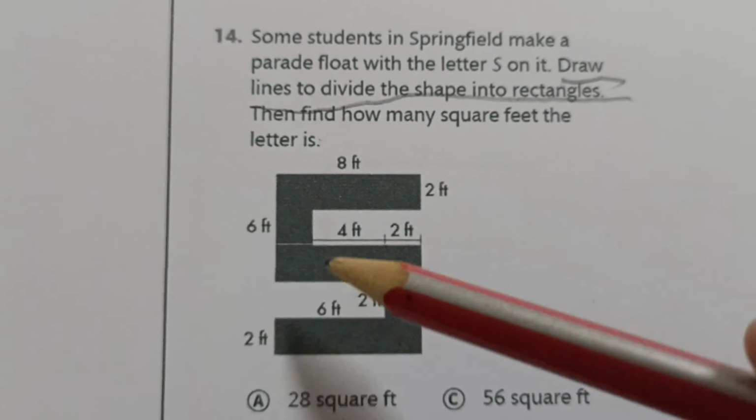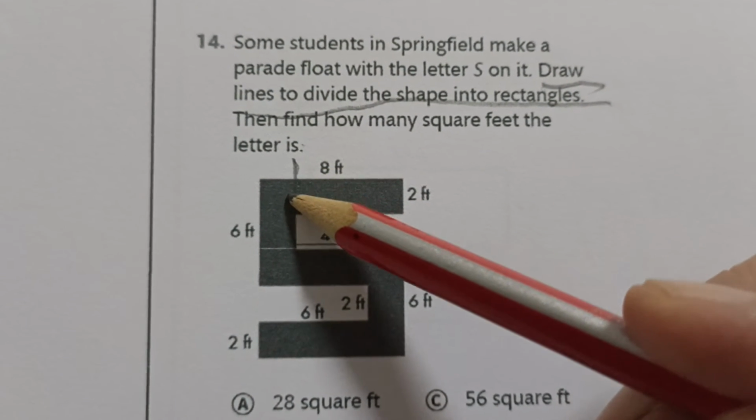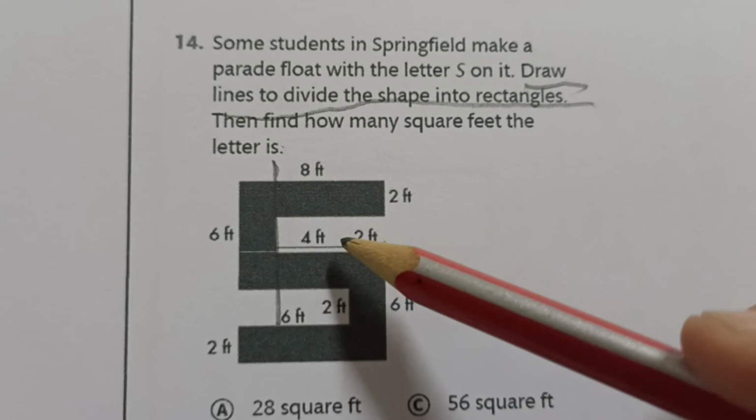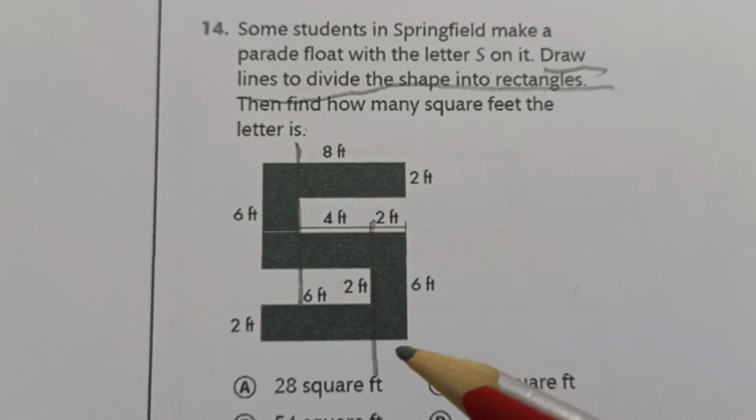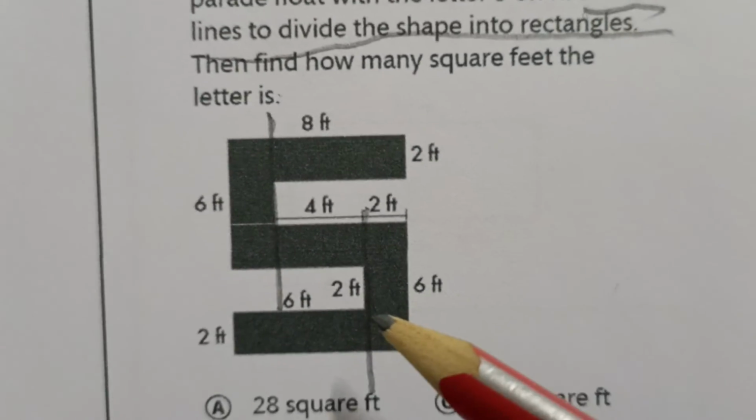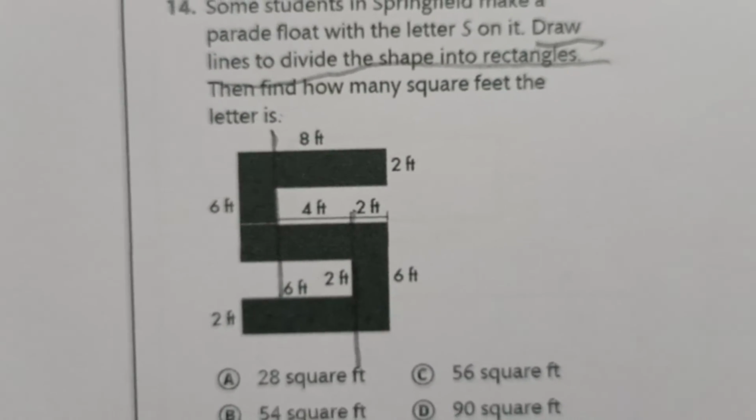So I do like this. This is going to be 1 rectangle. This is going to be 2 rectangle, okay? I'm not sure that you can understand something from this, but let me try.